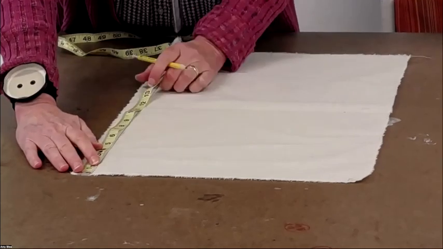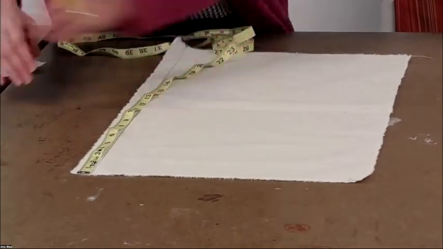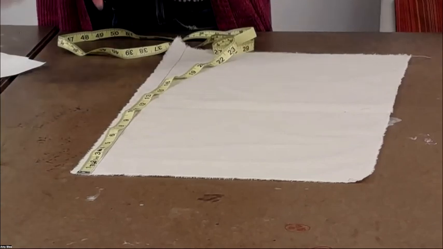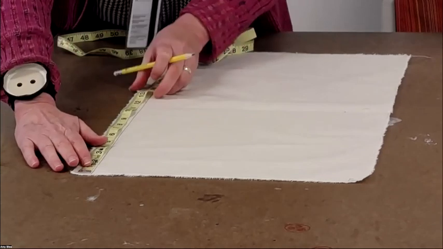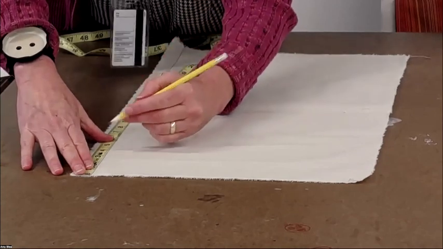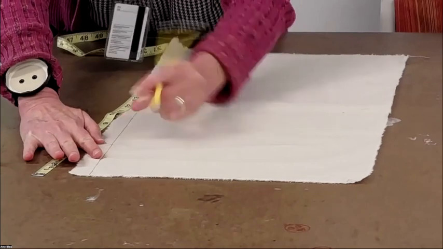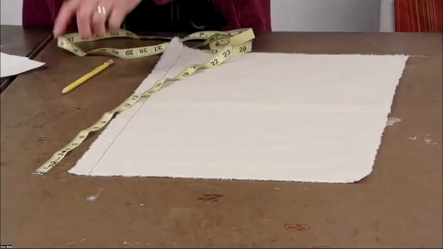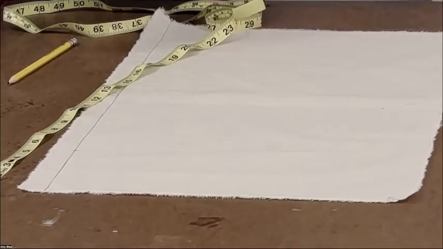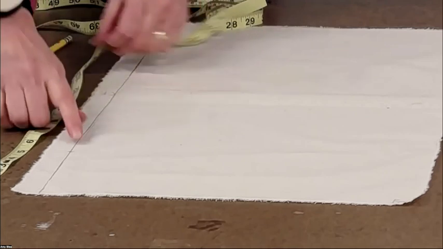So measuring tape works better because we have to measure the dress form. So we're going to be measuring the dress form and we need the measuring tape to do that. So I'm using my measuring tape, 5 inches. And I'm just going to do a little cross line. You can see. If you can't see, let me know. So that's going to be my neckline.